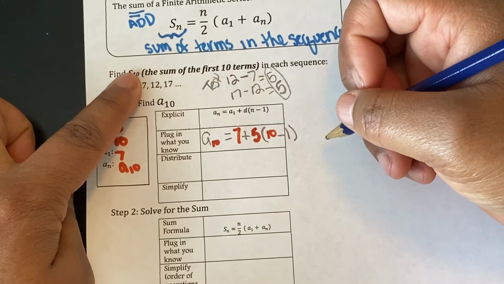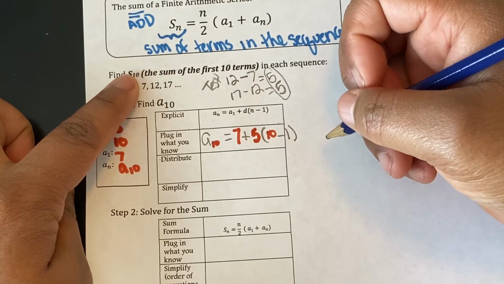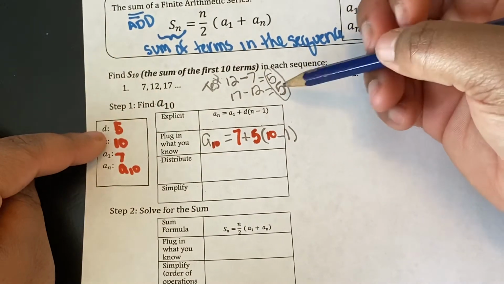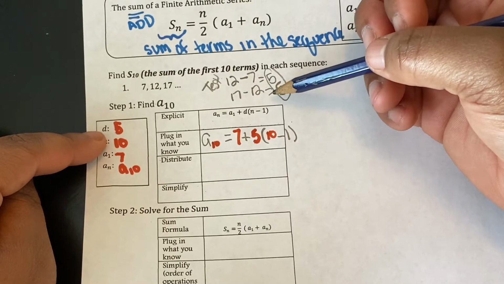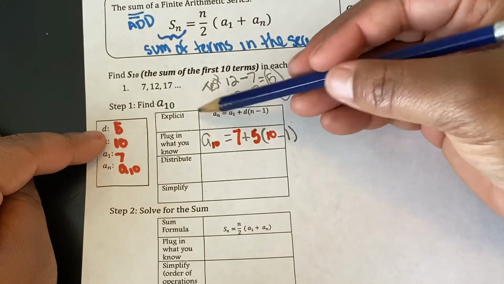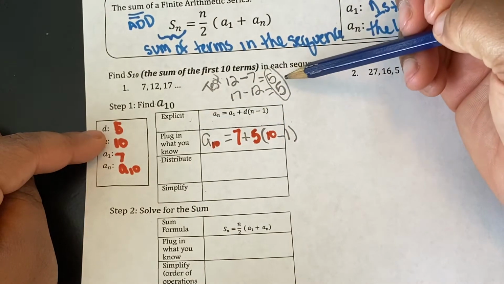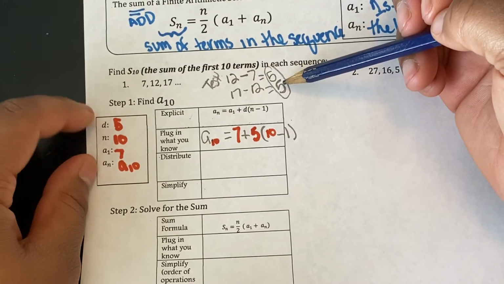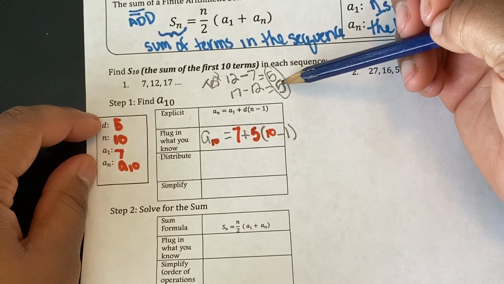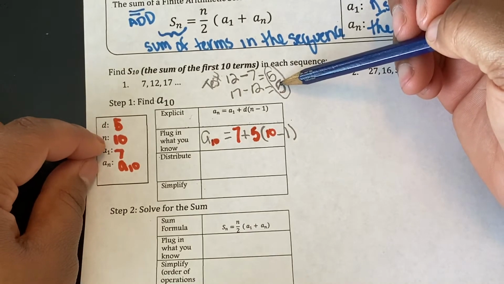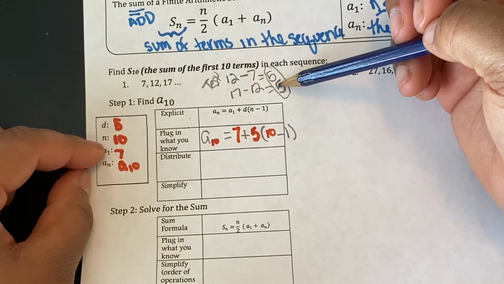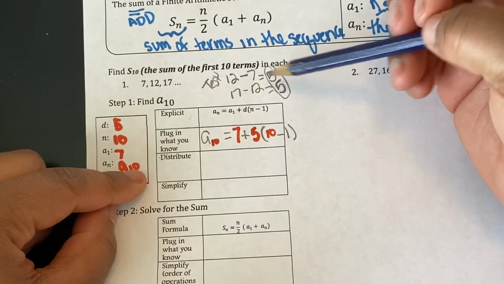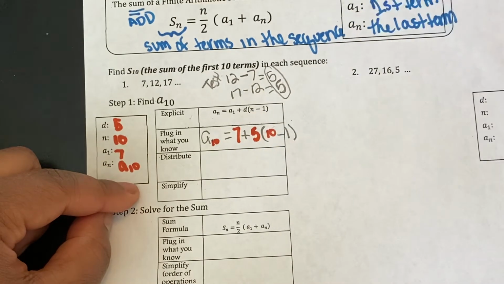Because I want to find this S sub 10, the sum of the first 10 terms, I have to first find the 10th term. So I need to find the 10th term by plugging in all that I know into my explicit formula. I have to do my test to find my common difference. That's what I just did. Once you find your common difference, you can fill in everything else. You know your first term is 7, and you know you're trying to find A sub 10. So all I did was plug in everything I knew here.